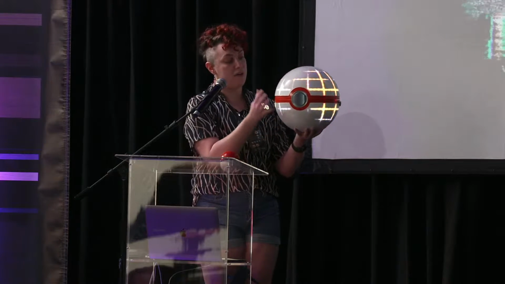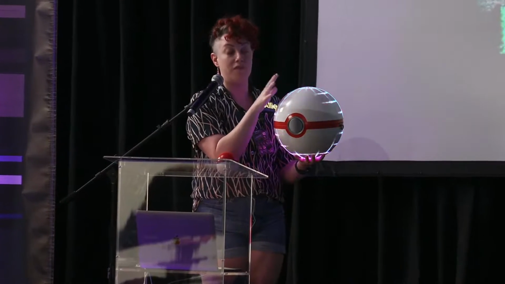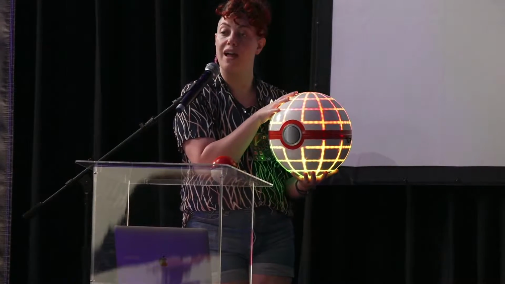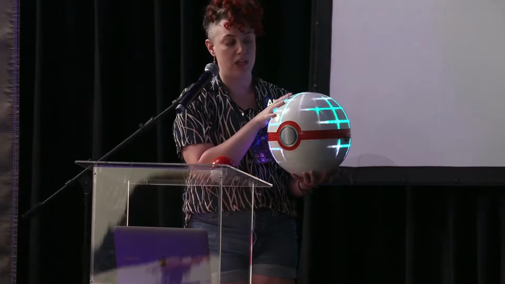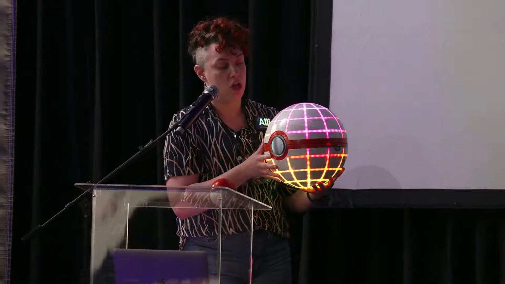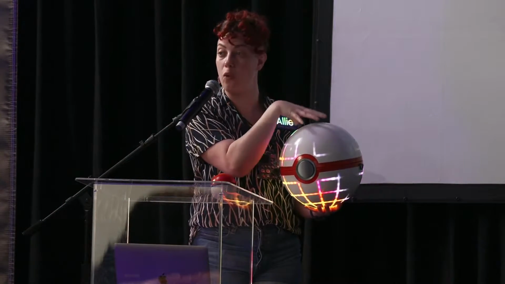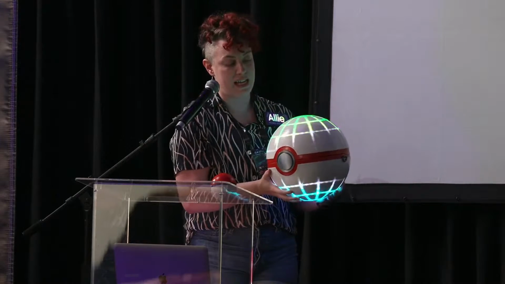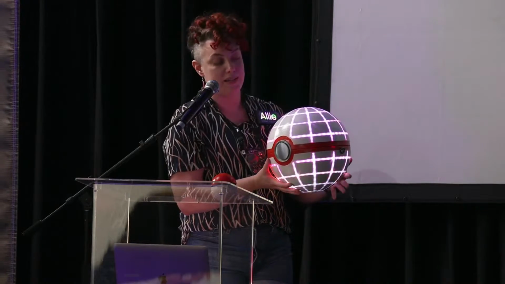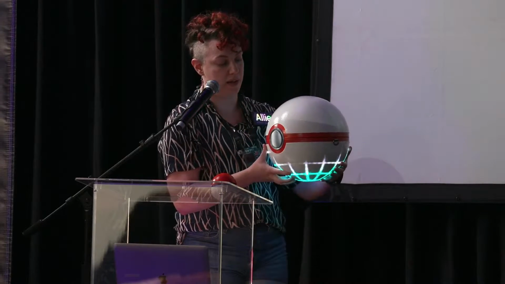And I have lots more. I have video and more photos online on my Instagram particularly, and eventually on my website as well, showing what the internal, what it looked like basically before the outer shell went on. So you can see a little bit more of the process of building this because it was immense.